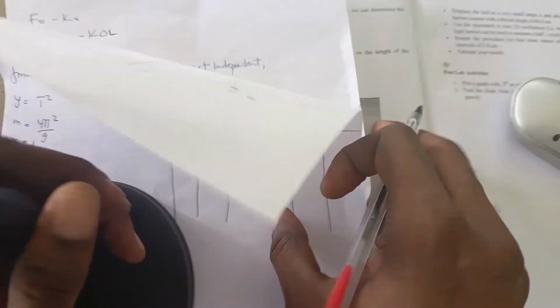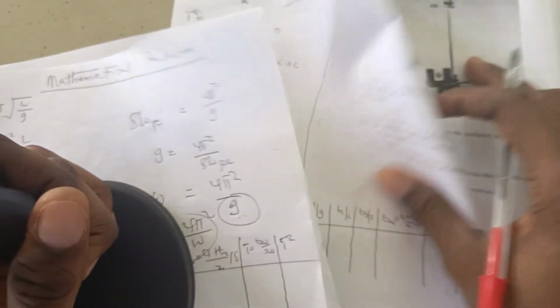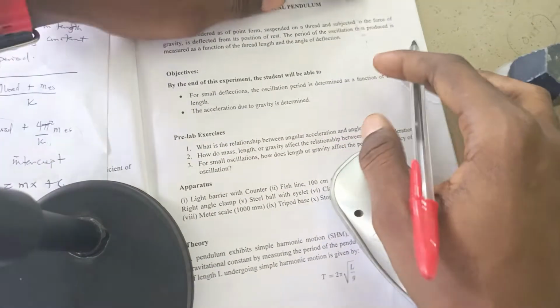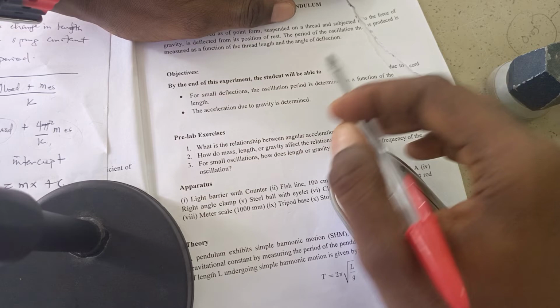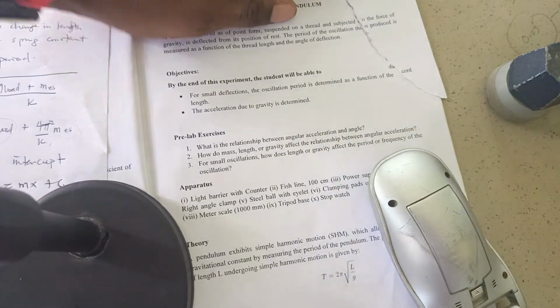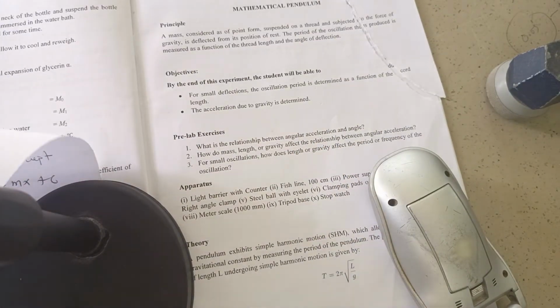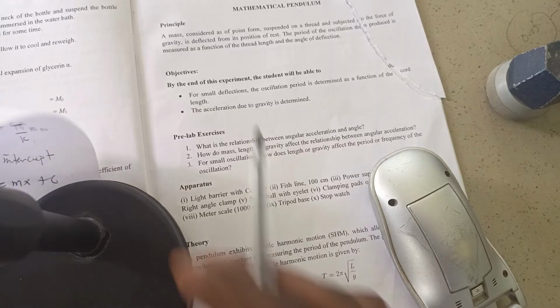Okay, and then in the discussion as well, we need to express the relation between the period of oscillation and the length, and also the period of oscillation and the time.